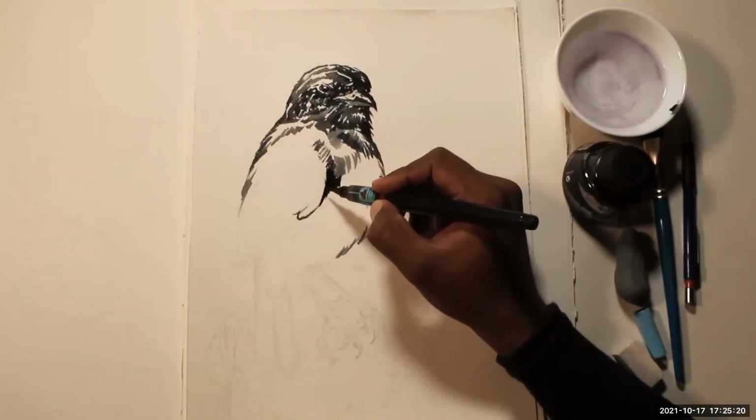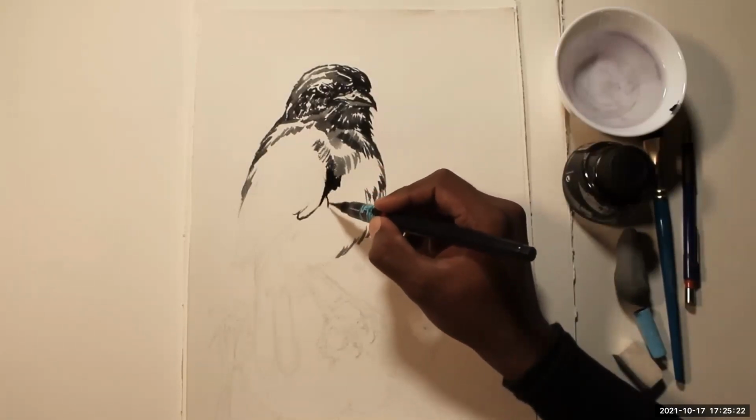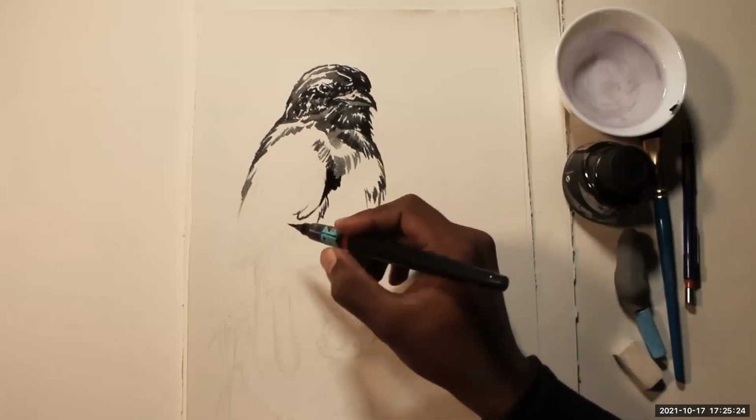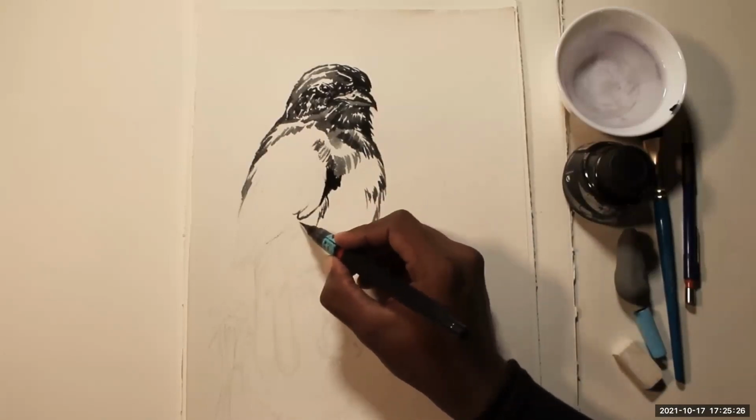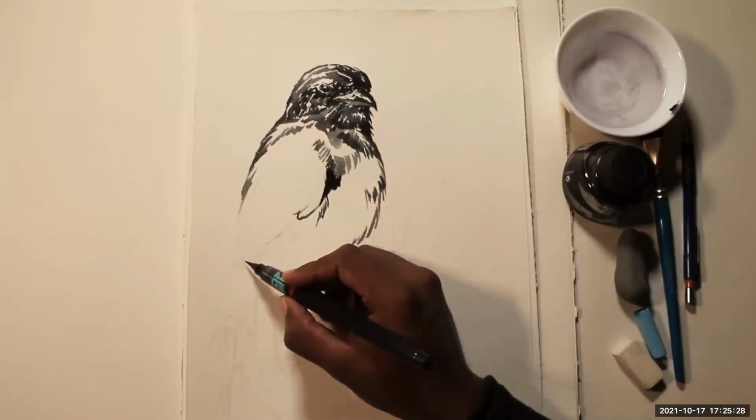So that is a shadow. In the sketch, we had marked shadows, right? That's what we are doing there.